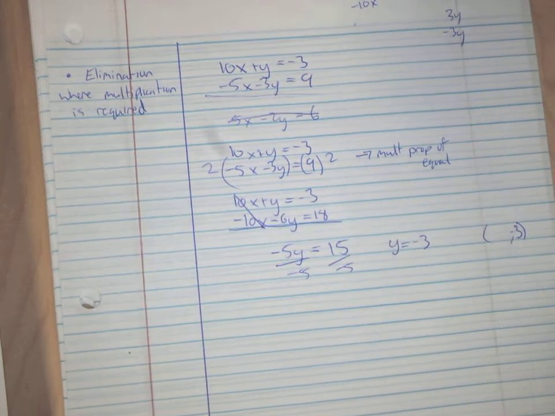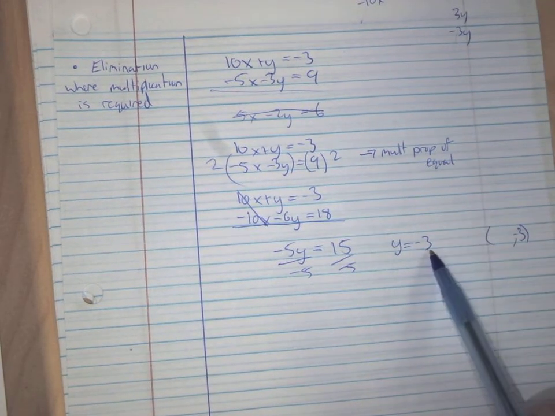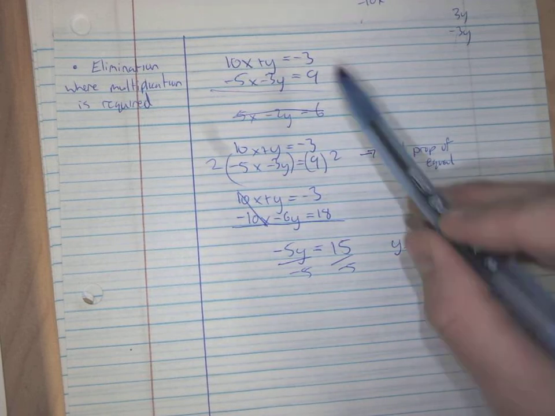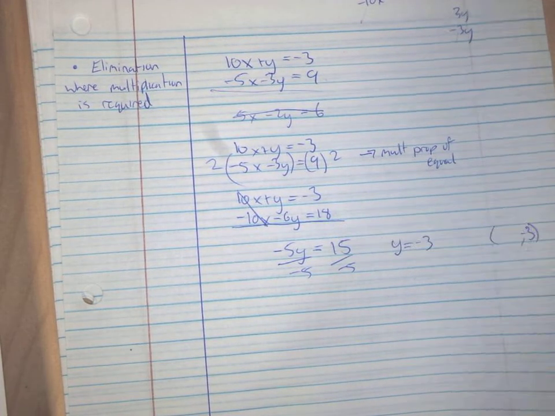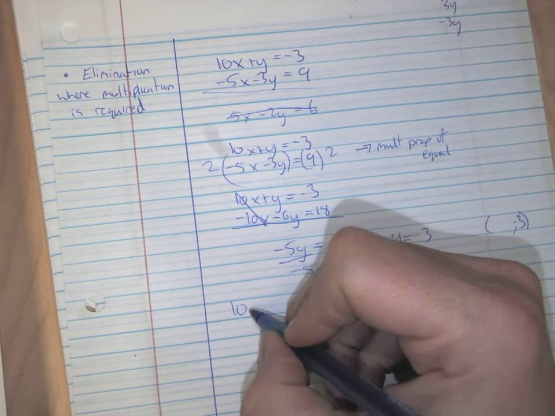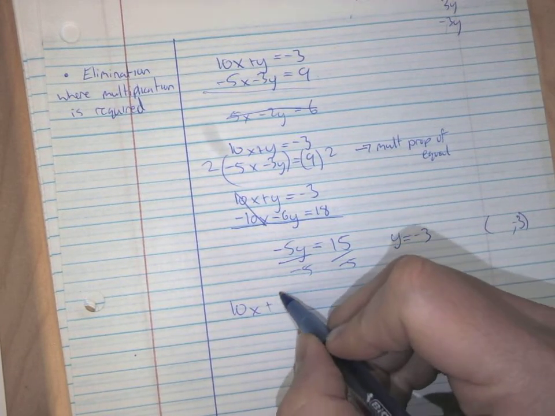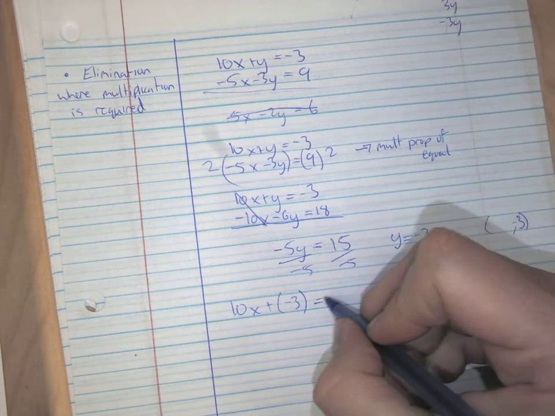Okay, I just got half of my solution. In order to get the other one, I need to plug this back in. Now I can plug it in here or here. I also have a third equation that would work, so you're welcome to use that one. It doesn't really matter. So 10x plus y, but instead of a y, we're going to do a negative 3. I'm actually just using the top one here.